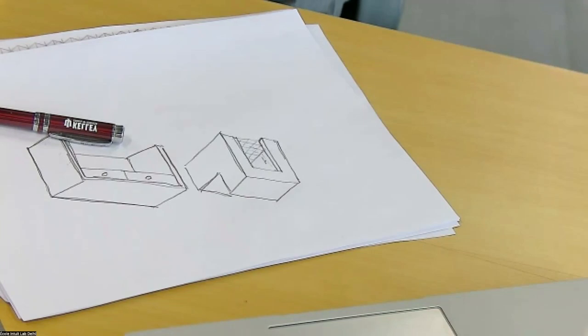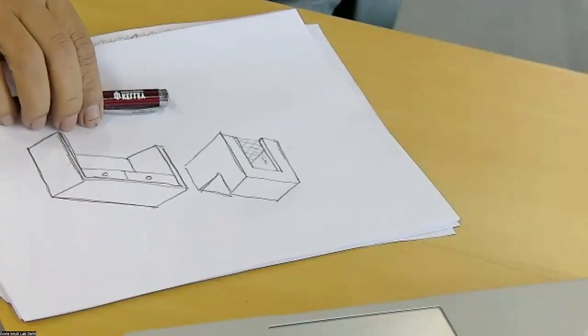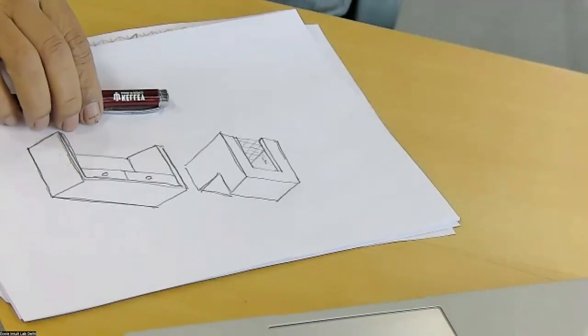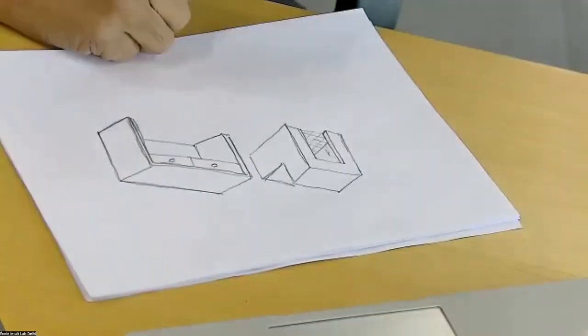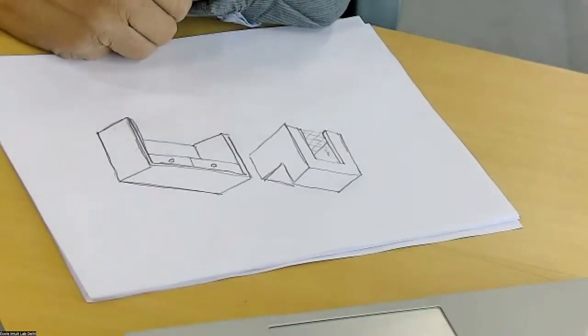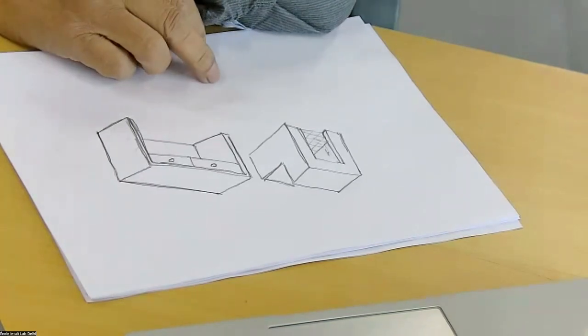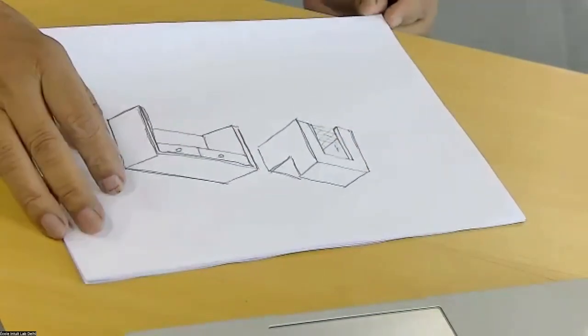Anybody else wants to show? The second one, the last one. Anybody? So was it very challenging, the last exploration? Hello. You can all respond. You can speak. Yes, sir, we can hear you.